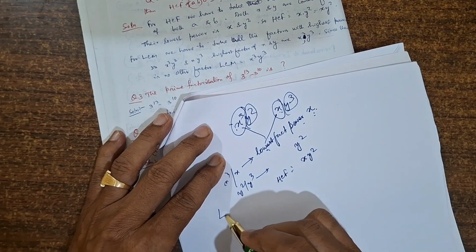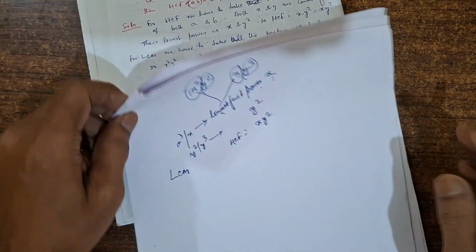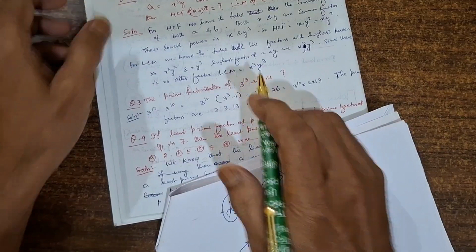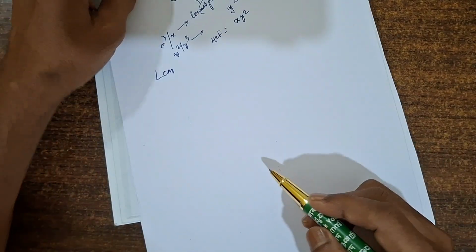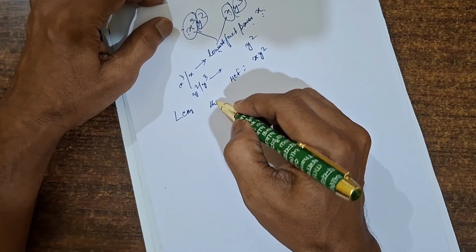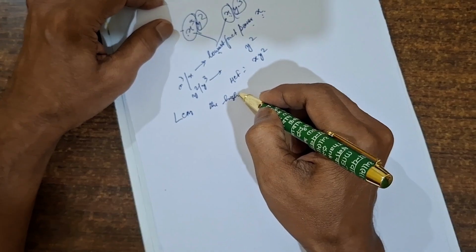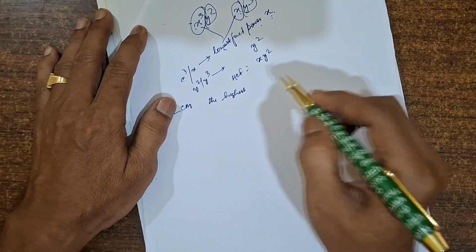Come to the LCM. What does the LCM say? You see that for the LCM, it is the highest power. So hold it.